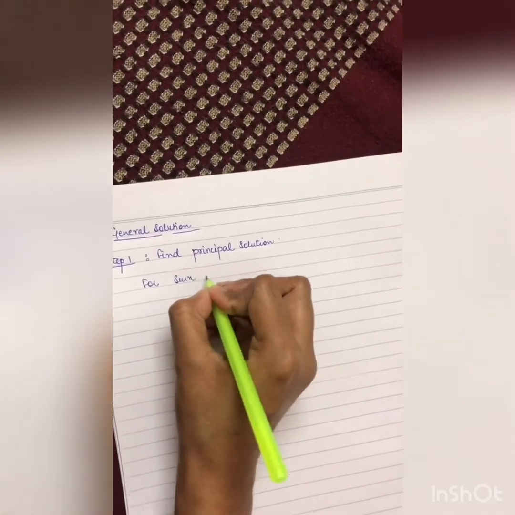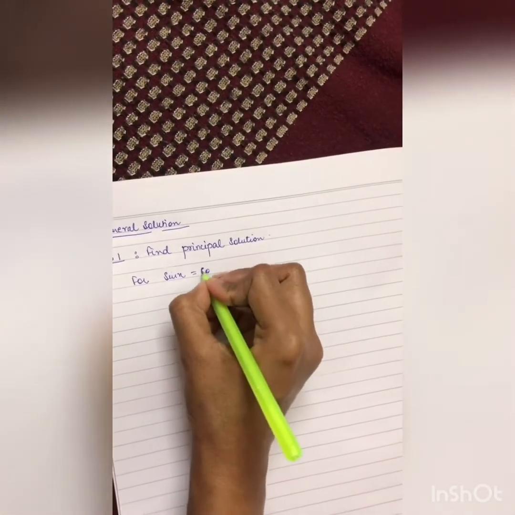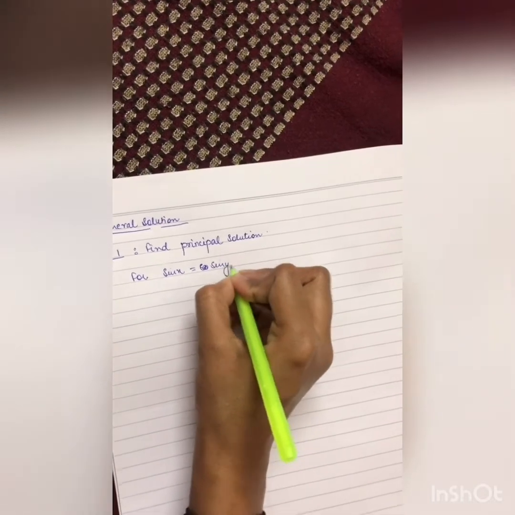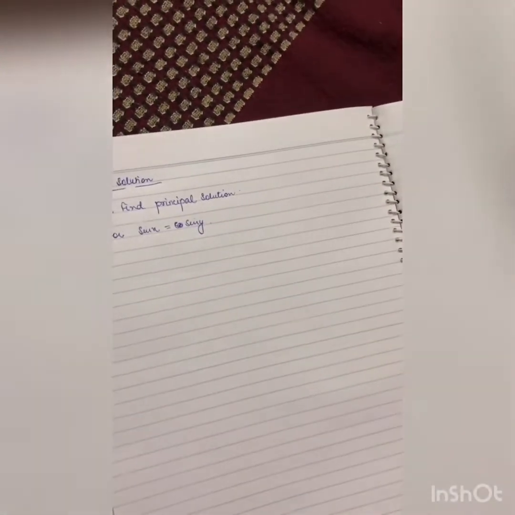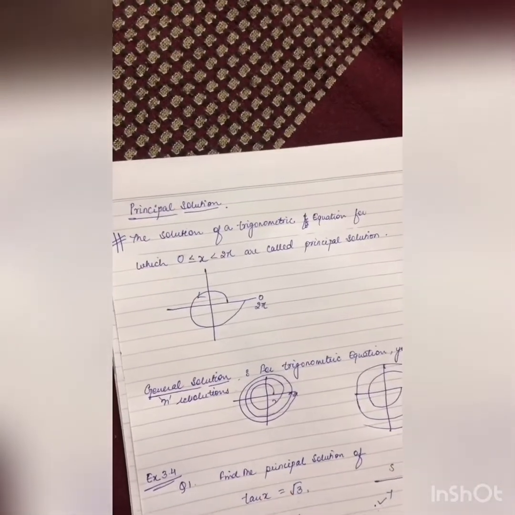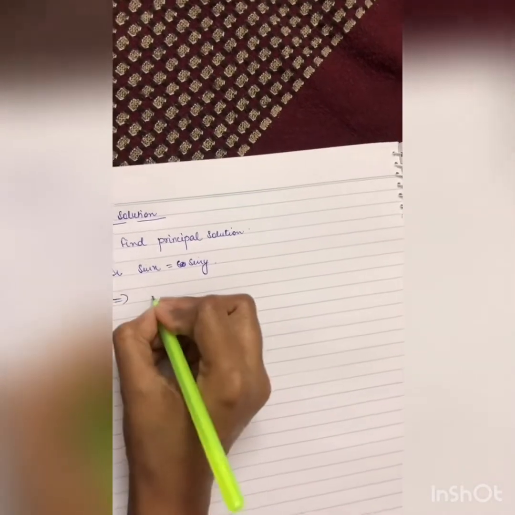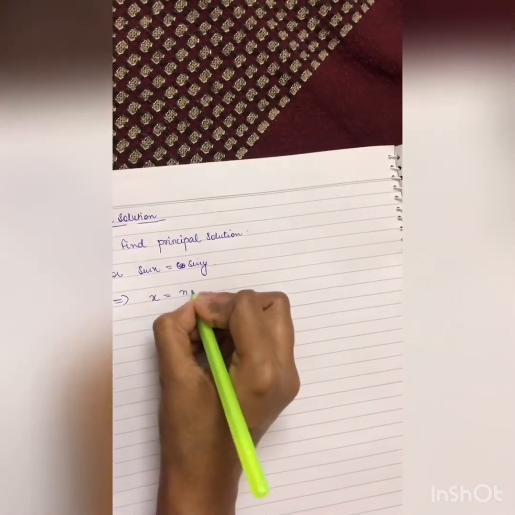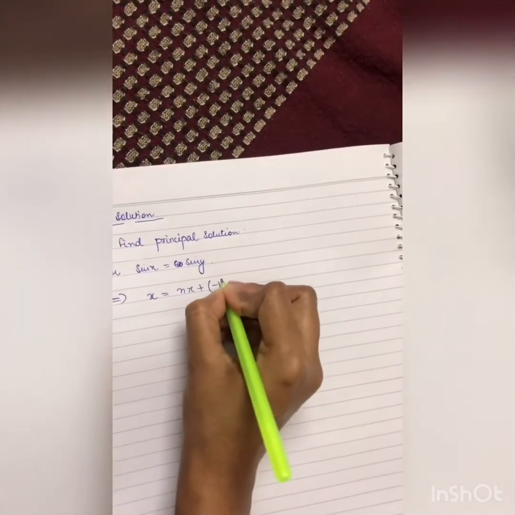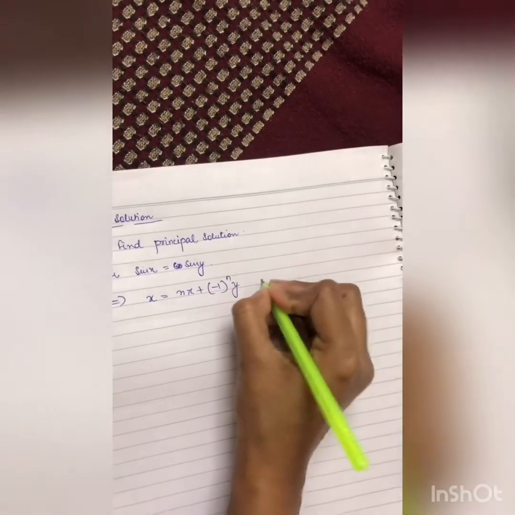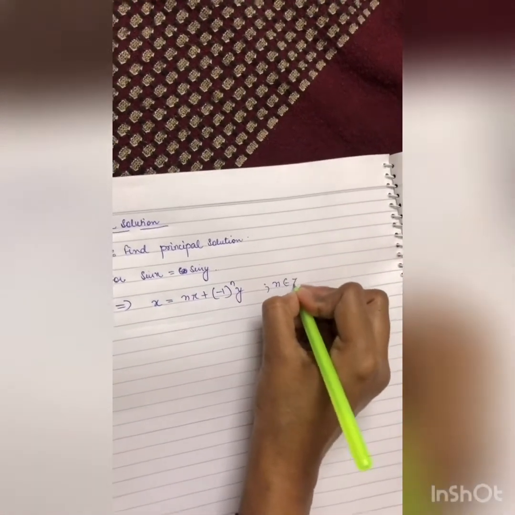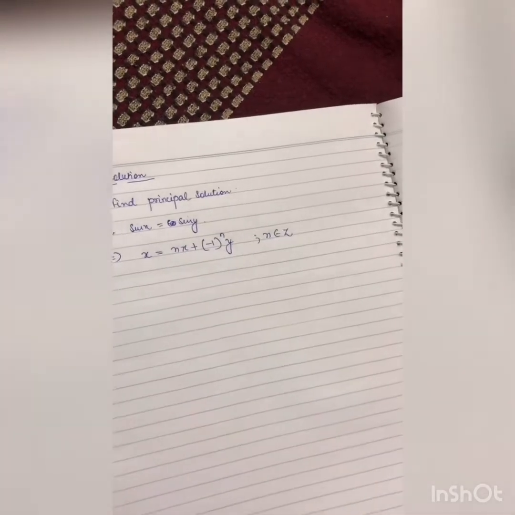sin x is equal to sin y. Okay, functions like the question we just did, tan x is equal to tan y. Tan y means for some real numbers. This implies x is equal to n pi plus minus 1 to the power n y, where n belongs to z. This is the formula for the general solution.